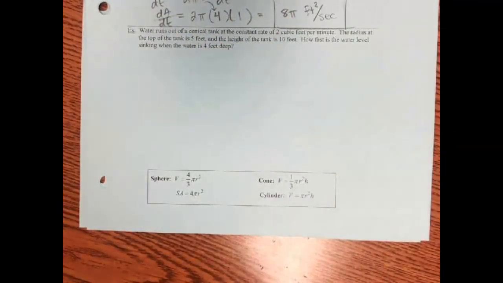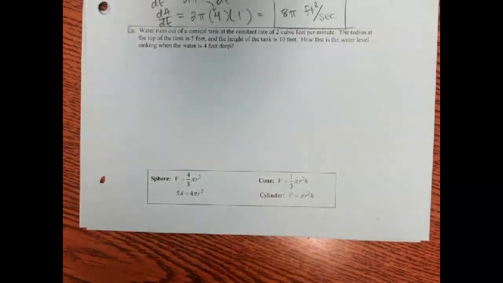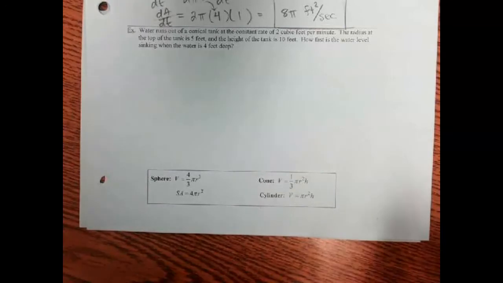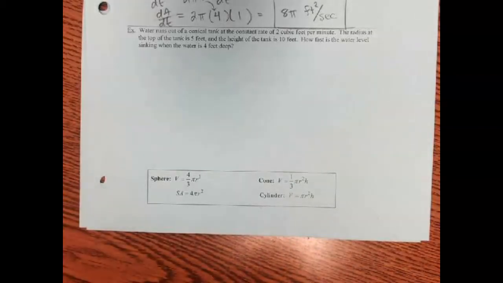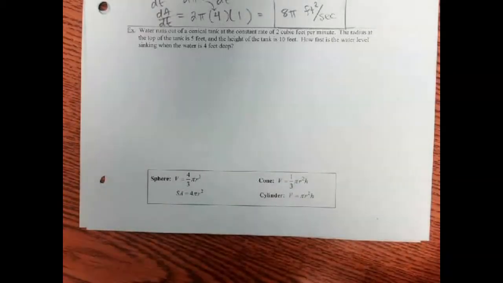All right, anyways, enough talk. Hopefully you know your geometry. If not, you probably will by the end of this unit. Water runs out of a conical tank, so it's the shape of a cone, at a constant rate of 2 cubic feet per minute. The radius at the top of the tank is 5 feet, and the height of the tank is 10 feet. How fast is the water level sinking when the water is 4 feet deep?